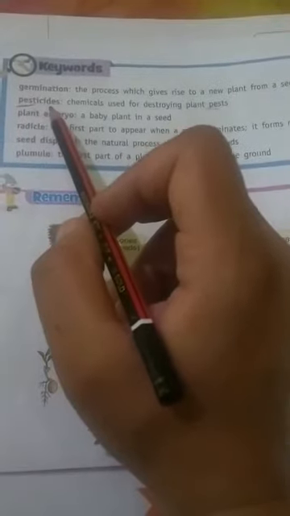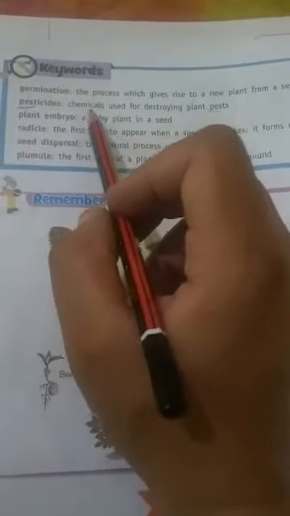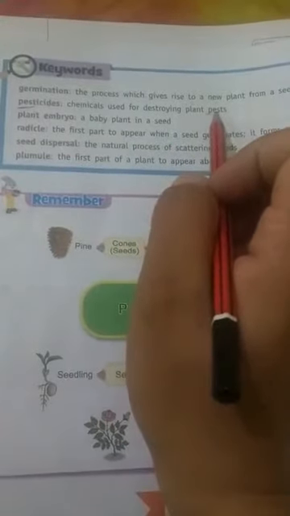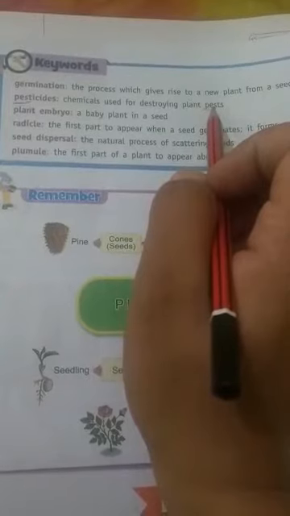Next is pesticides. What are pesticides? Pesticides are those chemicals which are used for destroying plant pests, like locusts, different types of pests that can damage the crop, so they are used to kill the pest. So these are known as pesticides.